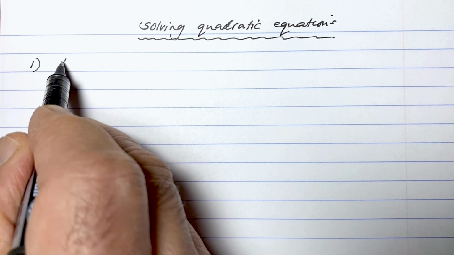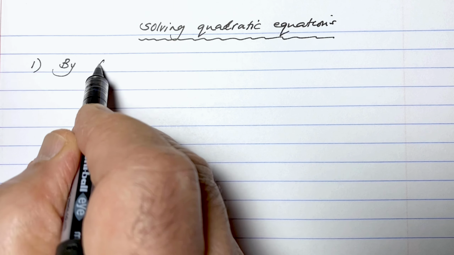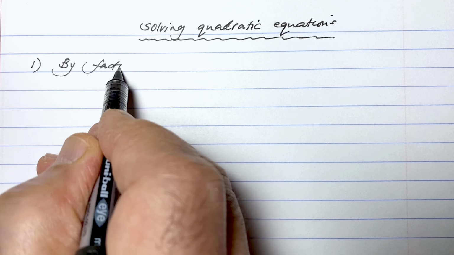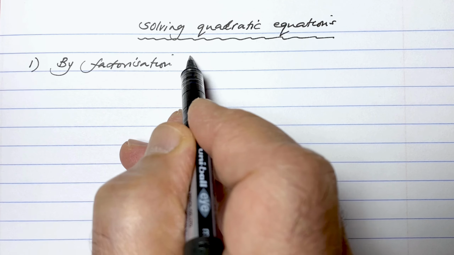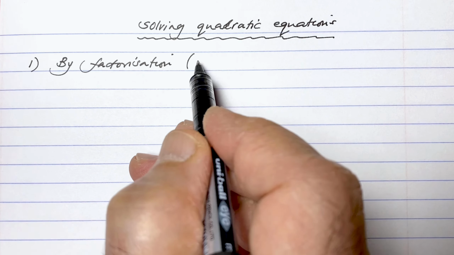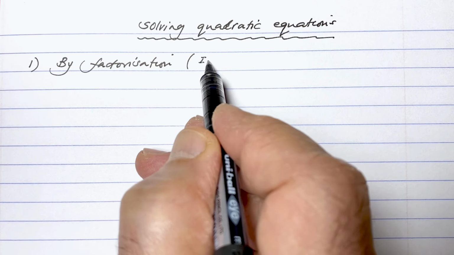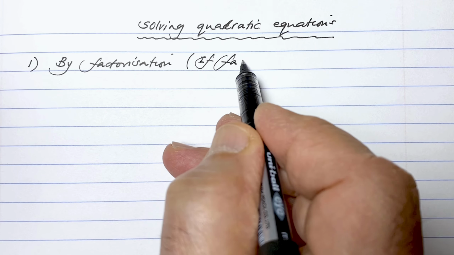1, by factorization. Of course, not all quadratic equations can be factorized. So right here, if it factorizes.